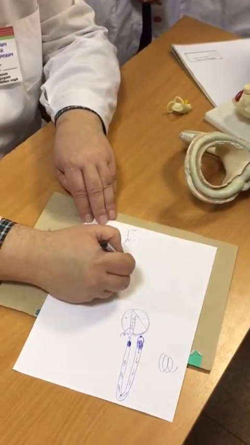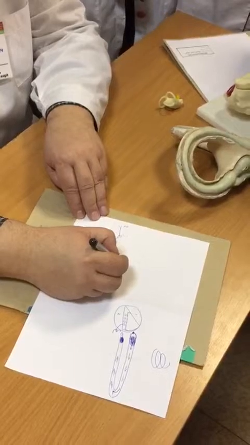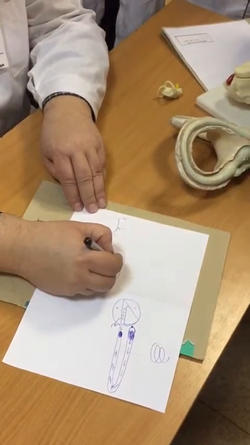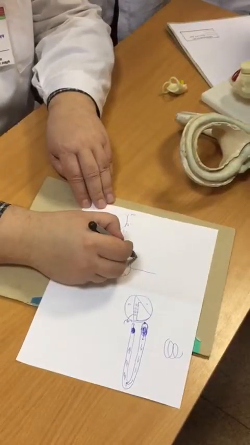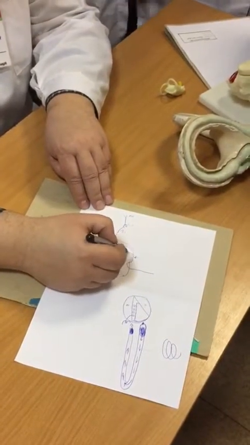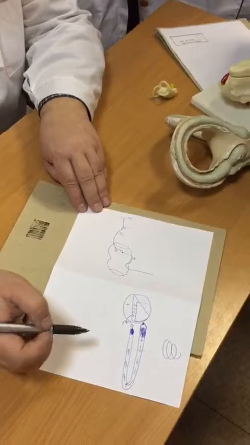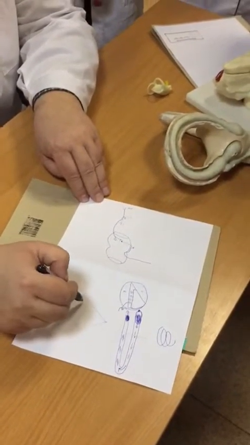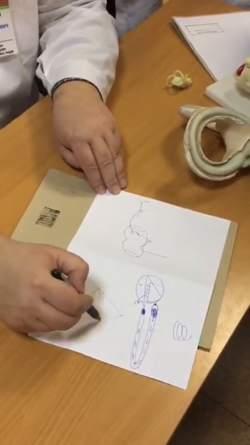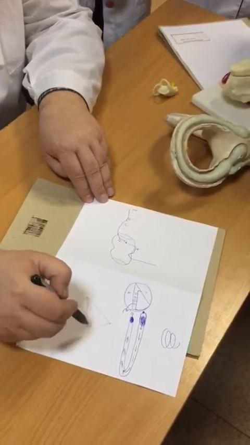From the dorsal nucleus, fibers go to the surface of the pons and then continue into the lemniscus lateralis, and these fibers on the dorsal surface of the pons have a name. Who remembers what is the name of the fibers?